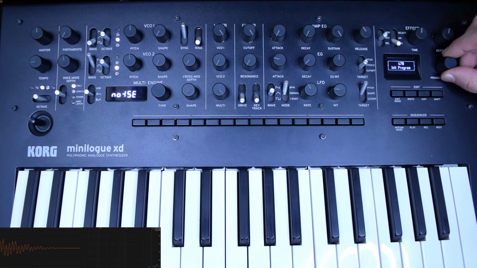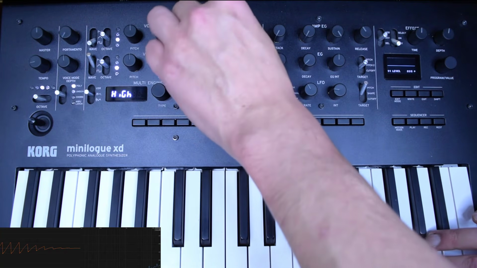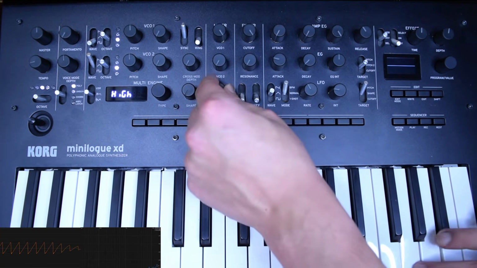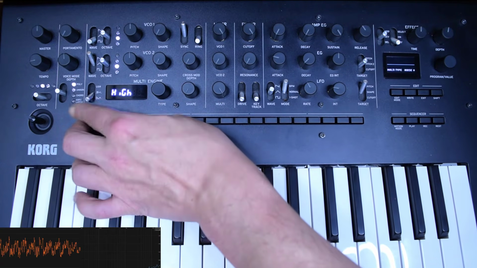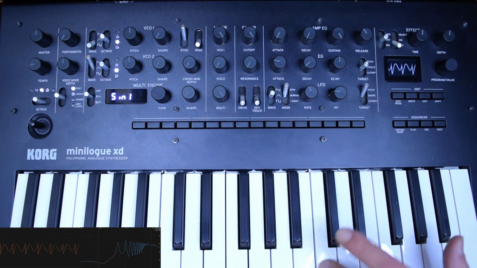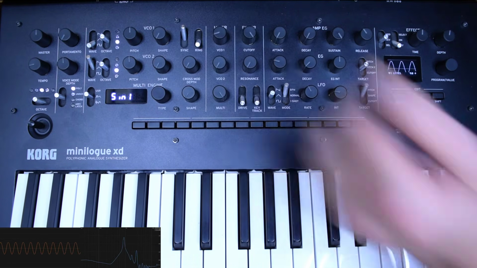Okay, so let's go back. Let me start by doing a default patch. I'm going to go all the way up on the mixer on oscillator number 1 and all the way up on the multi-engine. I'm going to go to the sine wave, just like that. So we have oscillator number 1 and we have the sine wave of oscillator number 2.